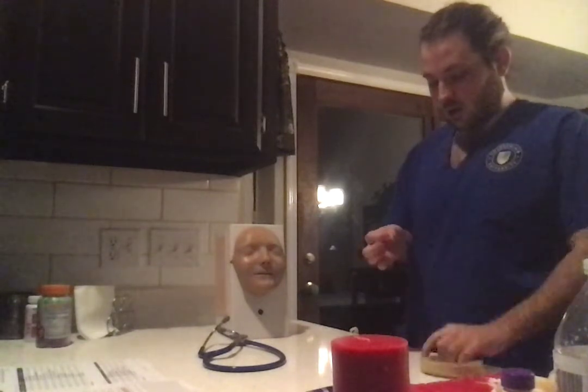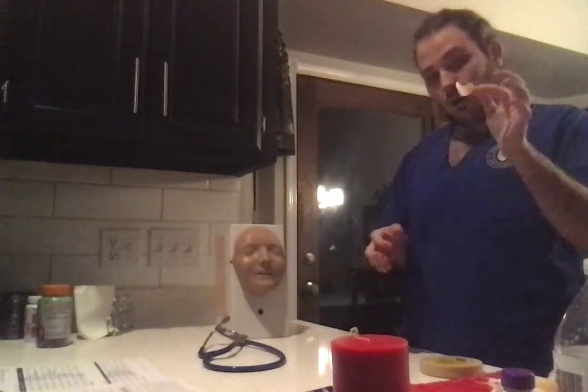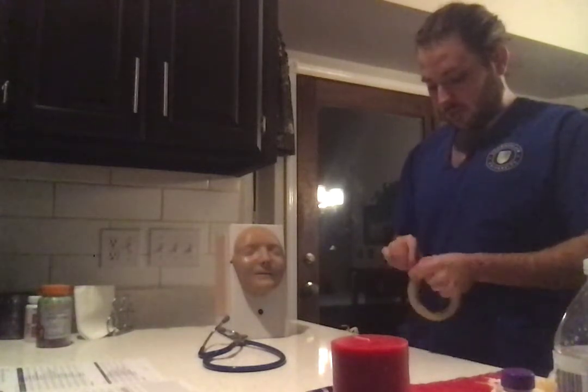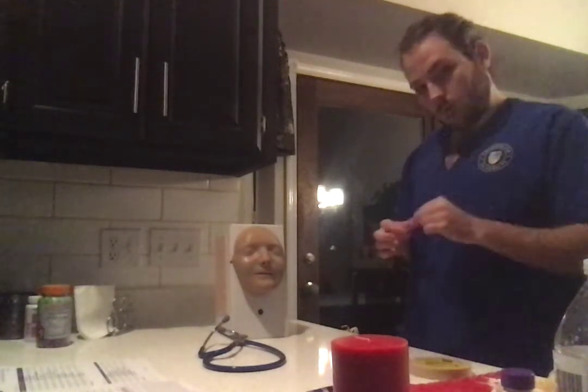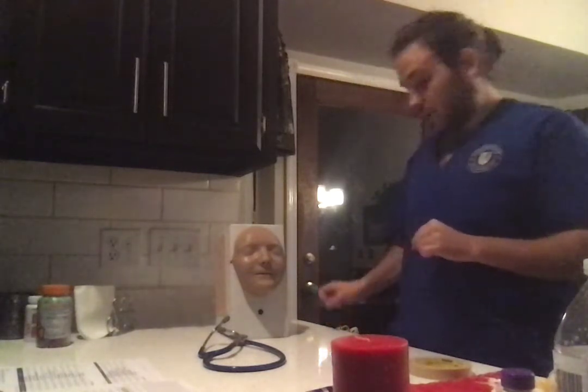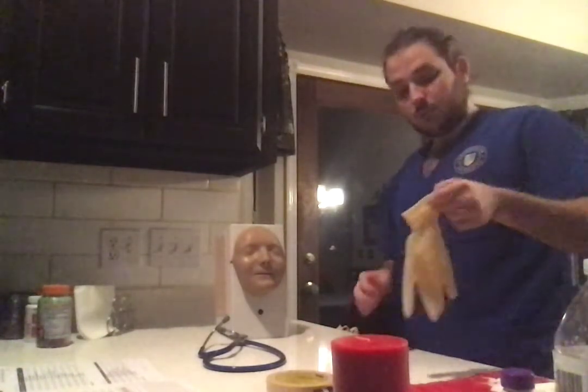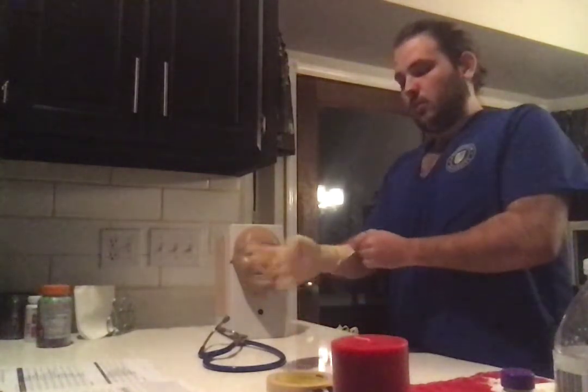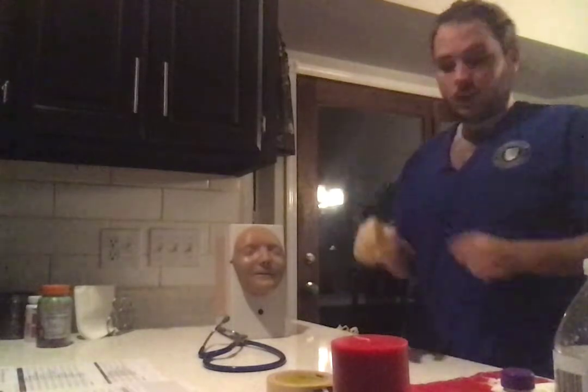Another to anchor onto the gown. And a third to measure how far I need to be placing this NG tube once I've measured it. So now I will be doing the assessment before conducting the placement and removal. We would don our clean gloves.